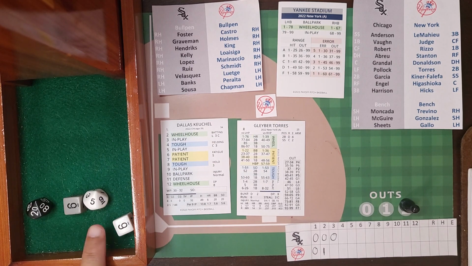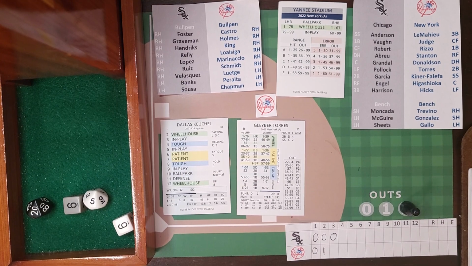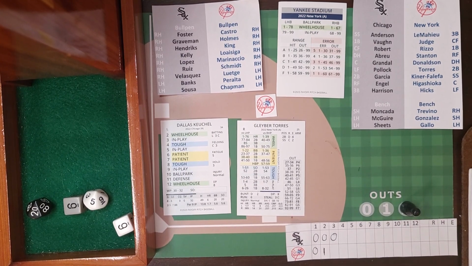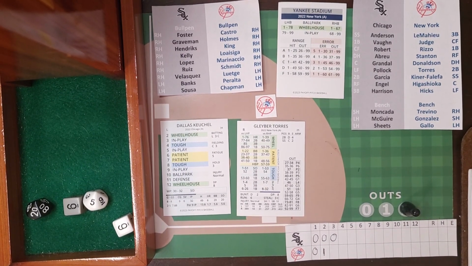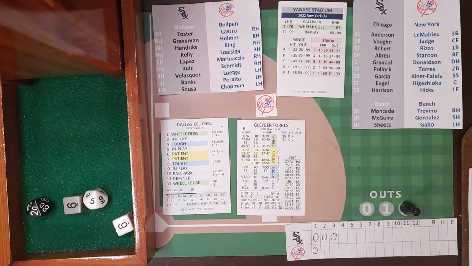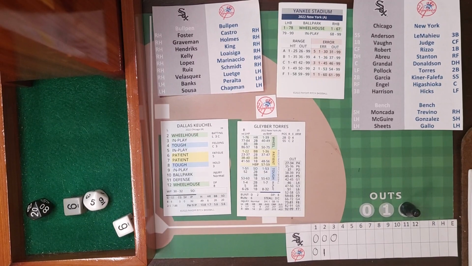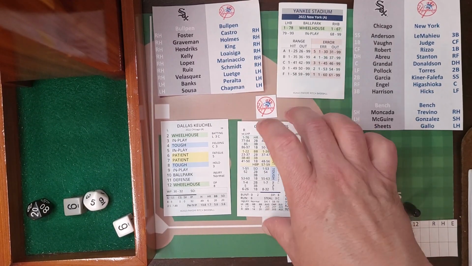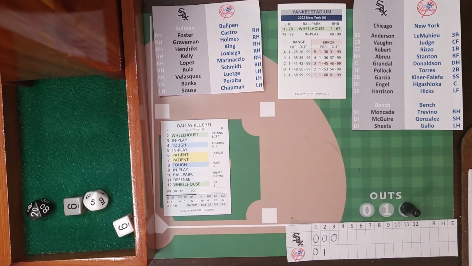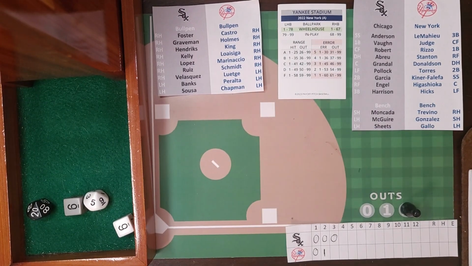12 is wheelhouse. 25, that is long and that is gone. A 2-run shot for Gleyber Torres, and I think that's going to be all for Keuchel. He just can't get it done. It is now 5-0, and that's going to do it for Dallas Keuchel. Keuchel is history, as he can't get out of the 3rd inning. So Keuchel will leave.